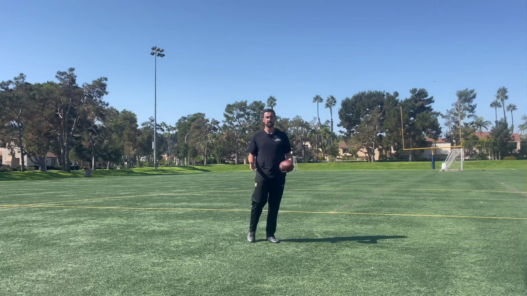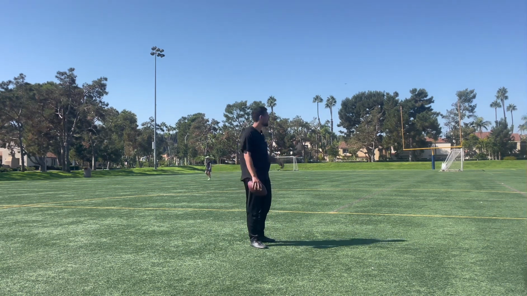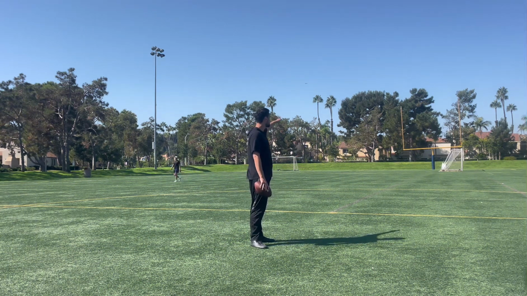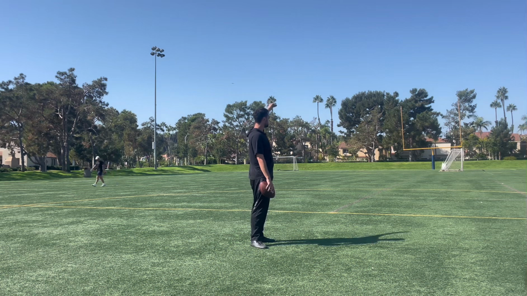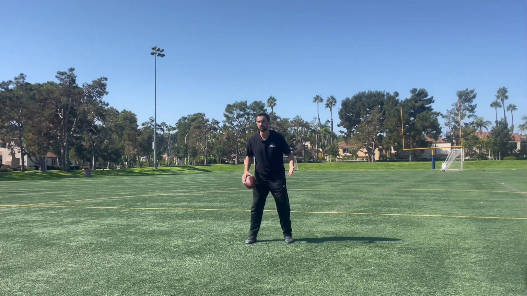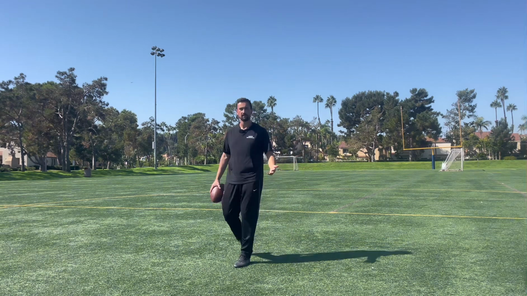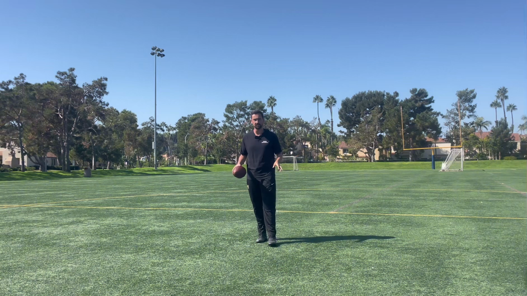So for this example and for this type of post route, you can imagine 2 different situations. One being that there's a single high safety right in the middle of the field and they have not bailed back upon the snap of the ball. They've kind of sat in their coverage or they've started to walk up to either rob or take care of something that's a little bit more underneath them.